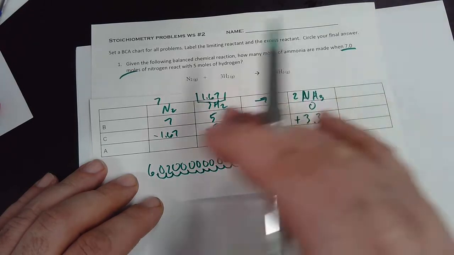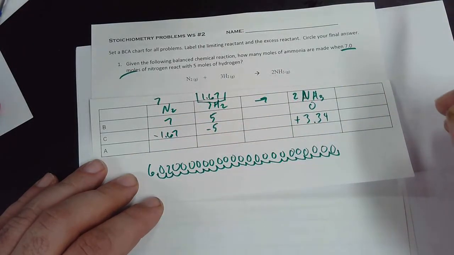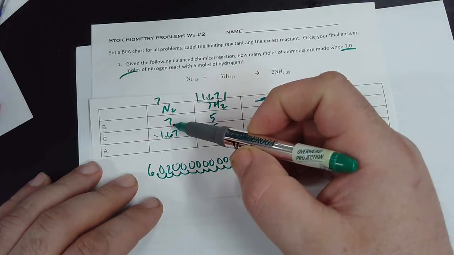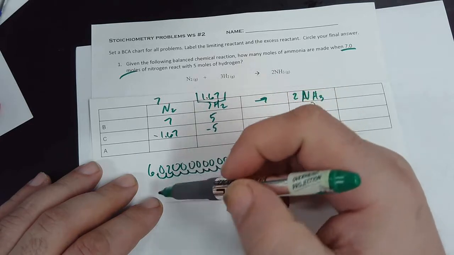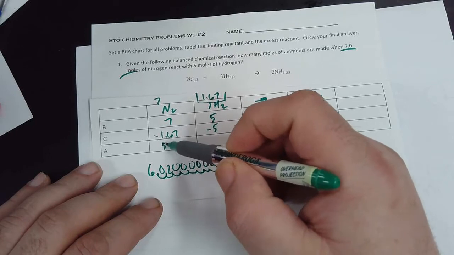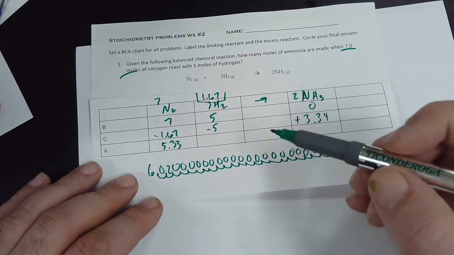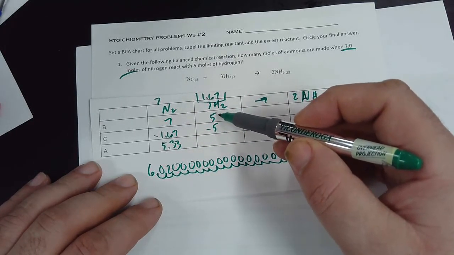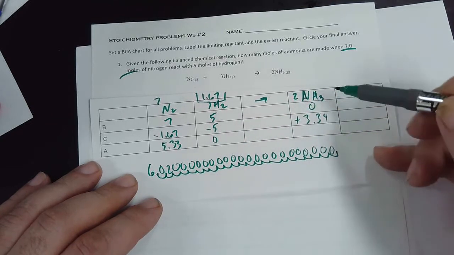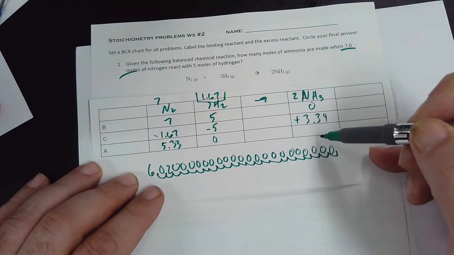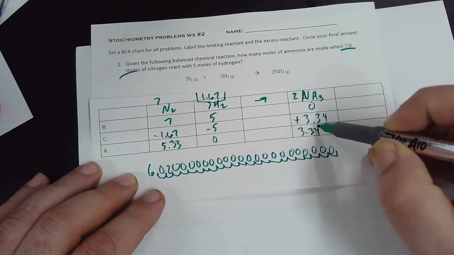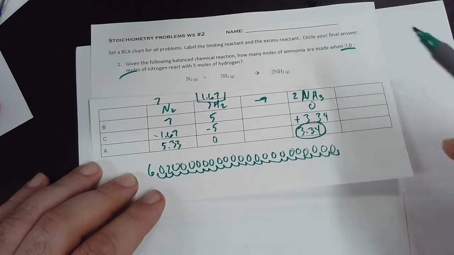So now we have our change line is complete. Now we need to find out what is our after. We started with 7. What is 7 minus 1.67? 5.33. We started with 5. We used 5. What's left? 0. We started with 0. We made 3.34. What do we have? 3.34. This is the answer they're asking for.